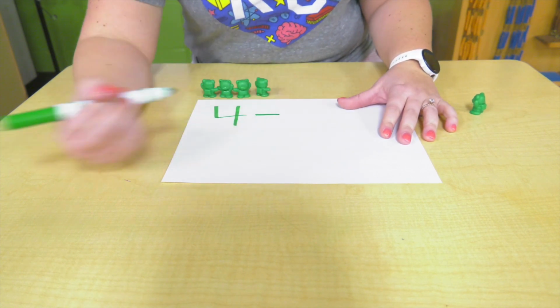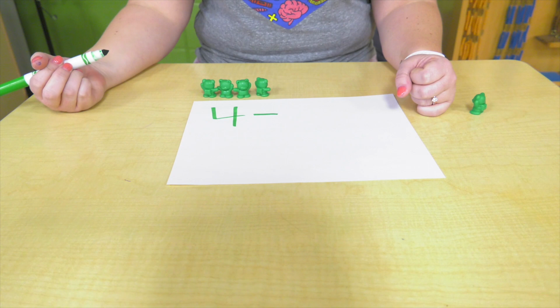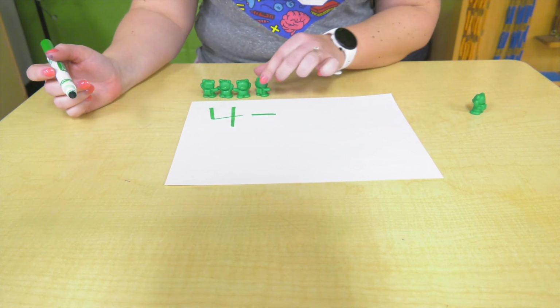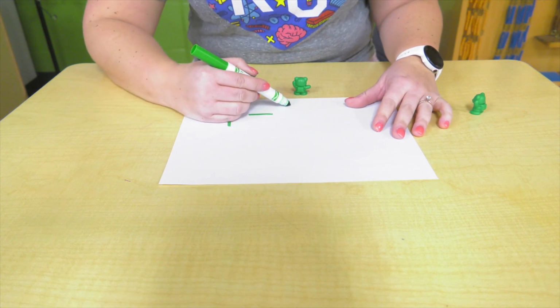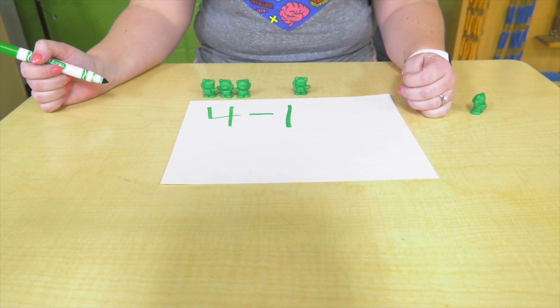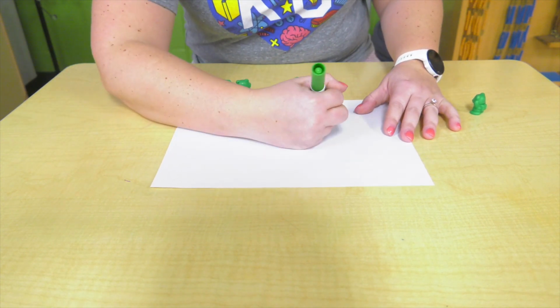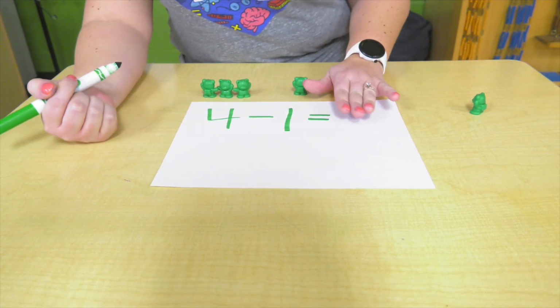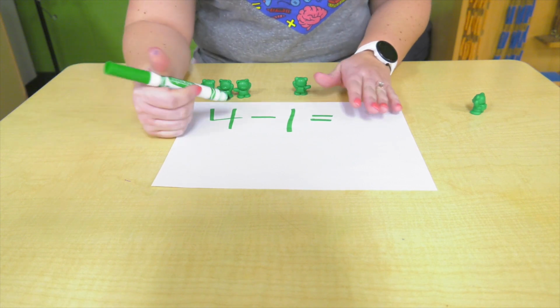So I'm going to put my subtraction sign. And I want to know what our new number would be if I took away 1 bear. I put my number 1. I have my equal sign.